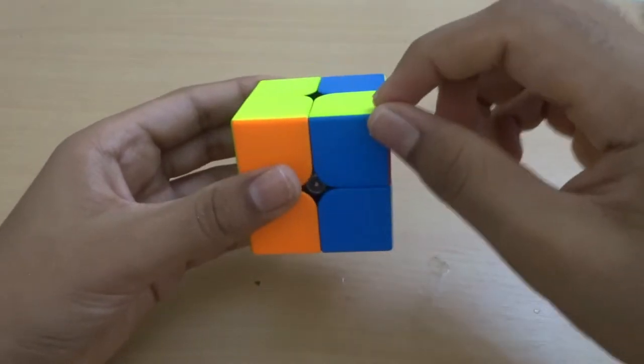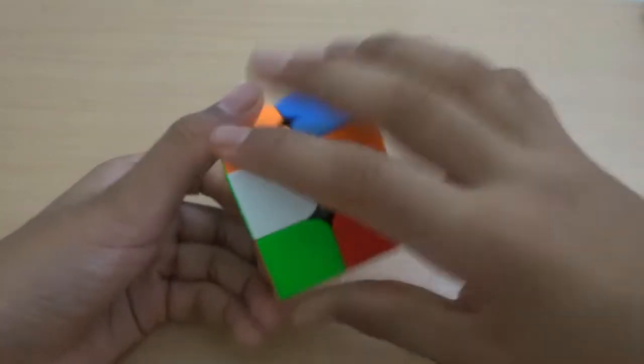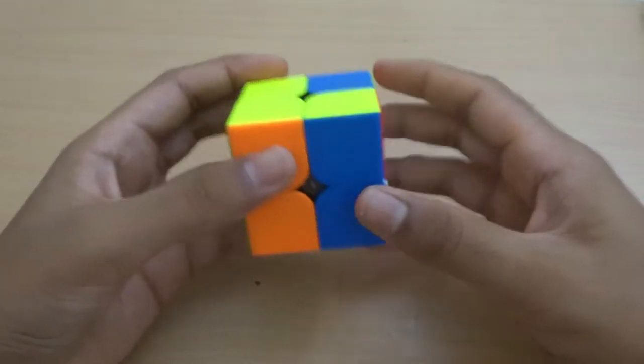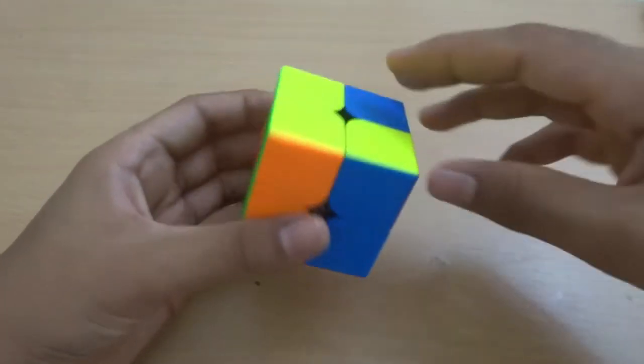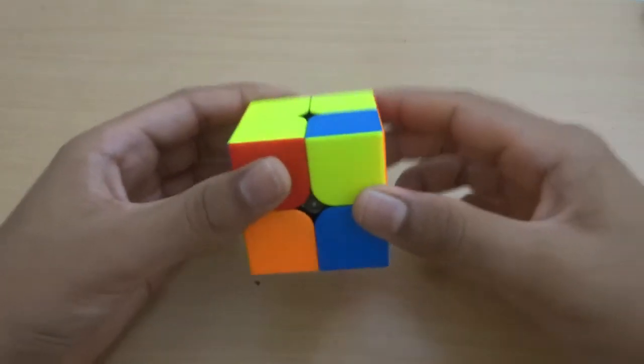So now this corner piece once again is back to its correct orientation. As you can clearly see, the first layer is still distorted, but as I said, do not worry about that. We can just do one more U turn and move on to the last corner piece and do the same thing.